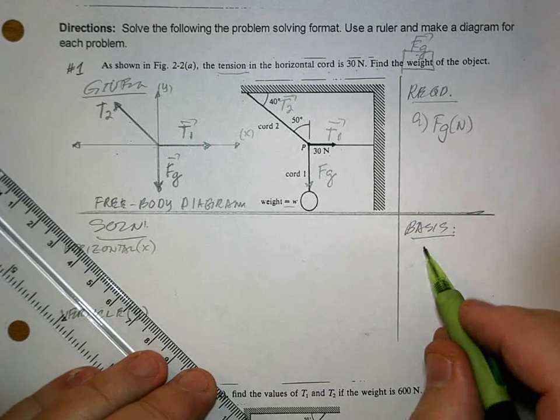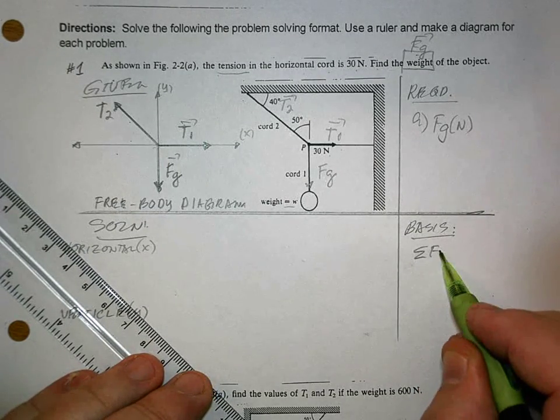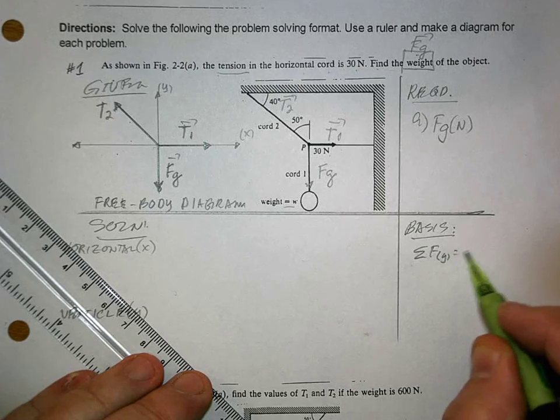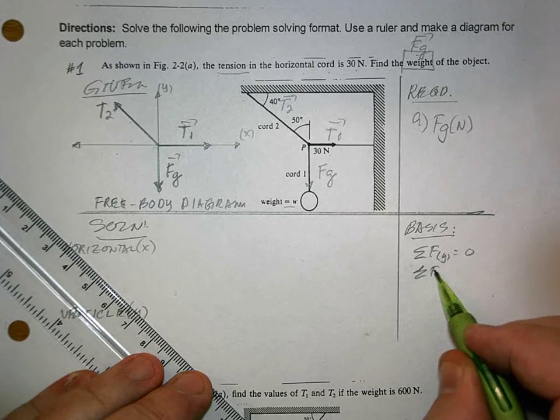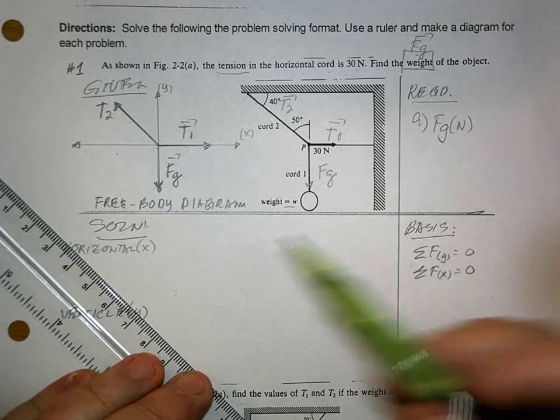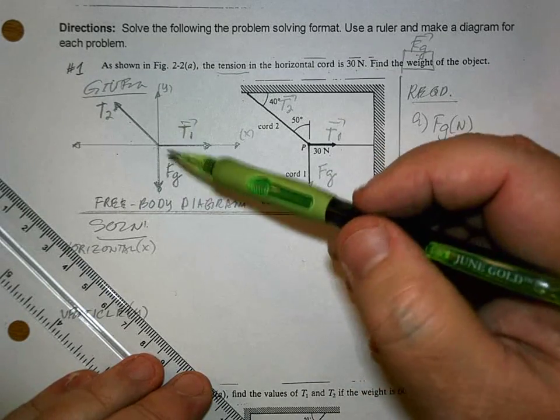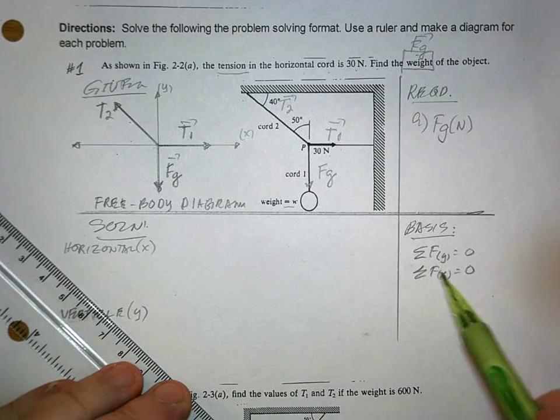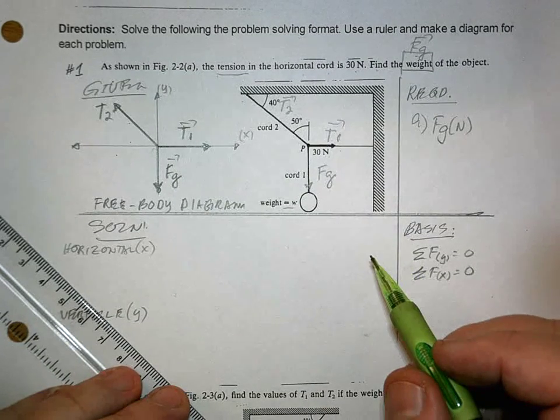So what is your basis here? The summation of all forces along the y is equal to 0. Summation of all forces along the x is equal to 0. What does that mean? It's not moving. So it's not going to go up or down or left or right. So these forces are going to be equal.